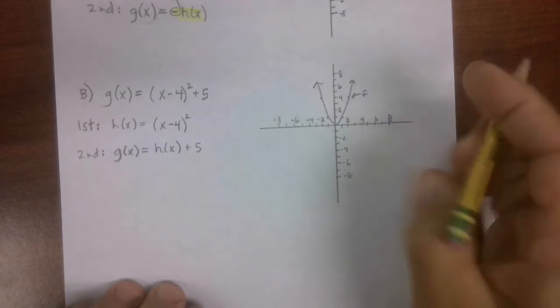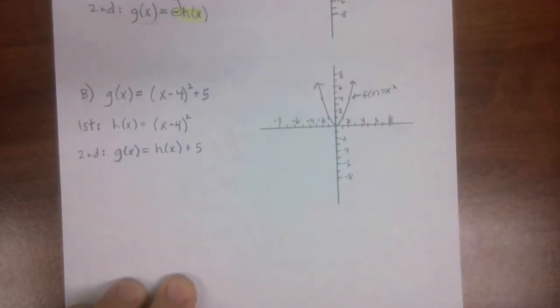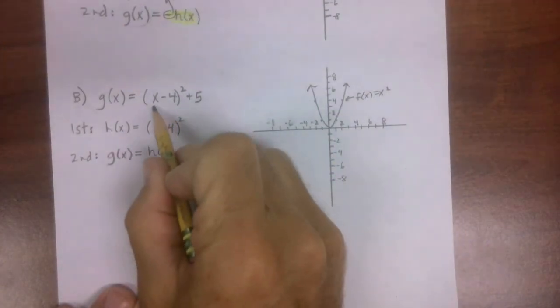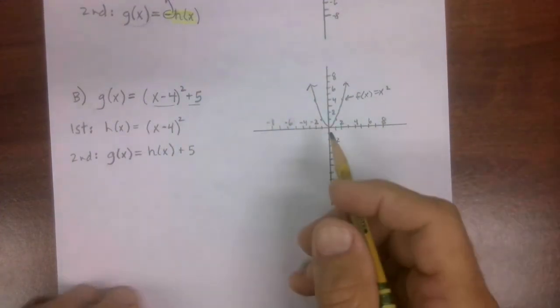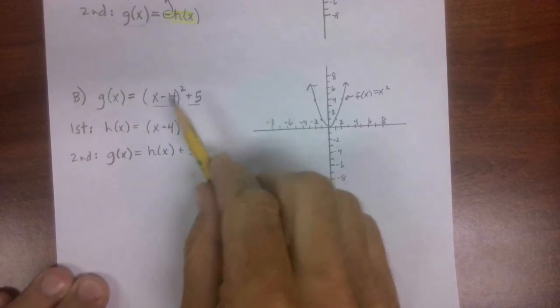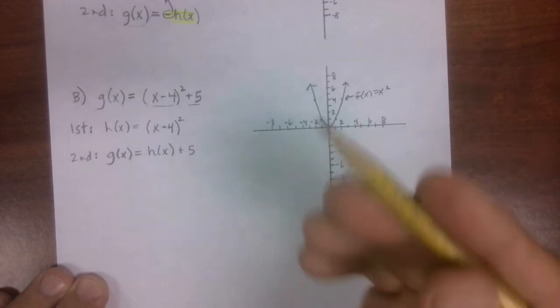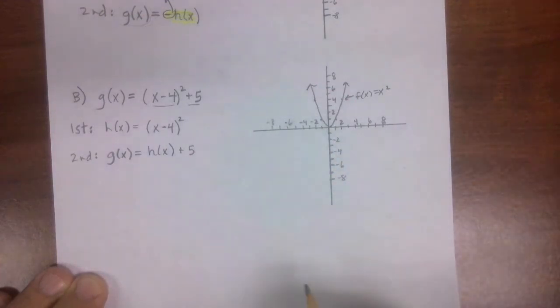Again, parent function right there. This is just f of x equals x squared. That's my typical parabola. We're used to that, I hope. And you could easily just say, hey, right 4, up 5. You're right. But I want to explain to you how the book talks so that you can understand this language in case it pops up on ACT, SAT, college entry exams, or pre-calc next year.